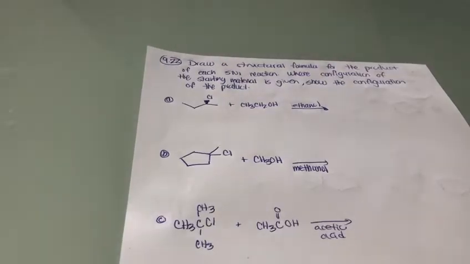Problem 9.22 from your textbook says draw a structural formula for the product of each SN1 reaction. Where the configuration of the starting material is given, show the configuration of the product. All right, well, let's take a look at the first one.